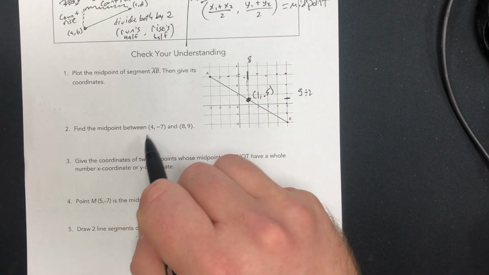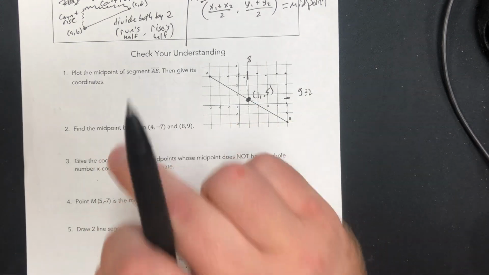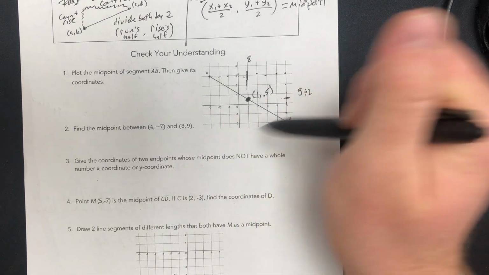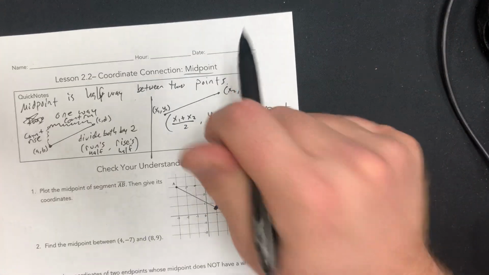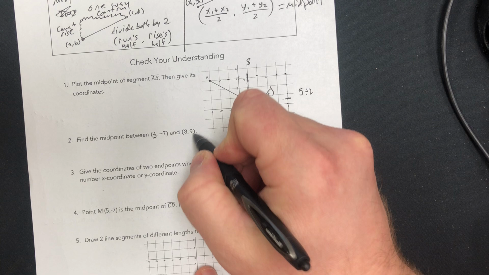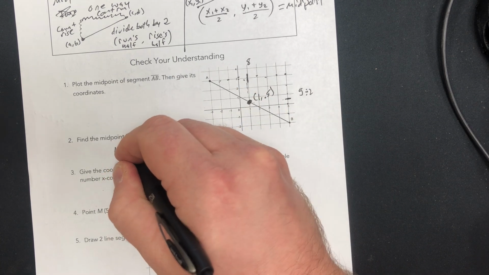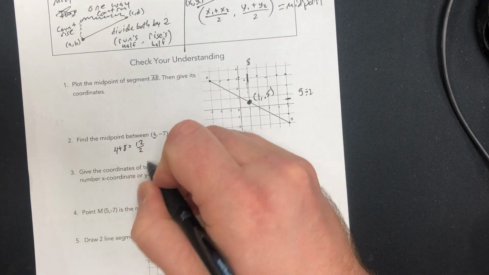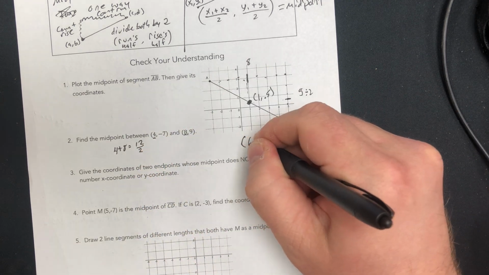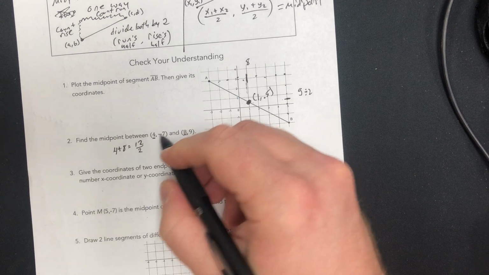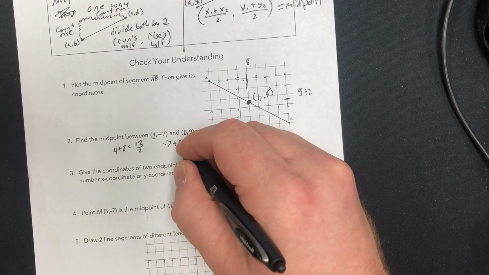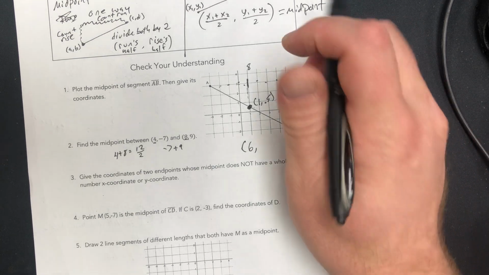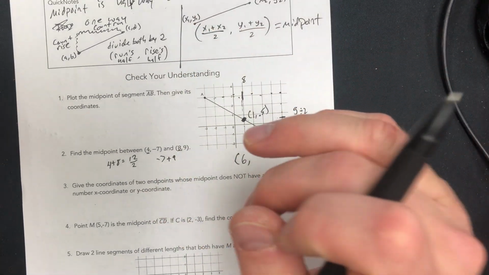Find the midpoint between these. So again, you could draw this. You could draw it and then do the counting. Or you just use a formula. The x's are 4 and 8. So 4 plus 8 is 12. Divide that by 2. The x coordinate is 6. And do the same thing with the y coordinates. -7 plus 9. I haven't said this yet in my lessons this year.